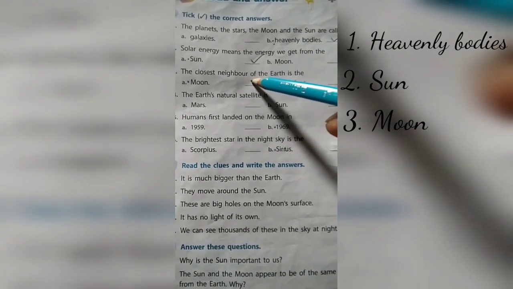So now we come to take the correct answer. Okay, number 1, the planets, the stars, the moon and the sun are called heavenly bodies. Number 2, solar energy means the energy we get from the sun. So the energy we get from sun is called solar energy. Number 3, the closest neighbor of the earth is the moon. Neighbor means padosi, means earth ke paas ka. Okay, clear? It's moon. Number 4, the earth's natural satellite is moon. Moon is the natural satellite of earth.